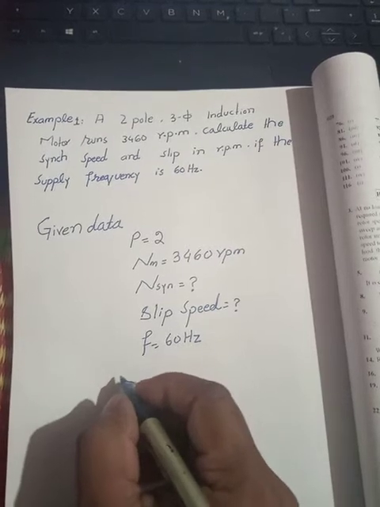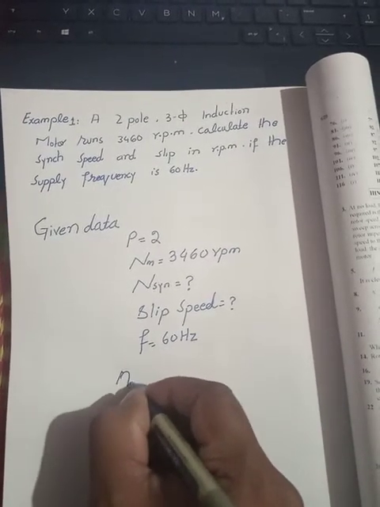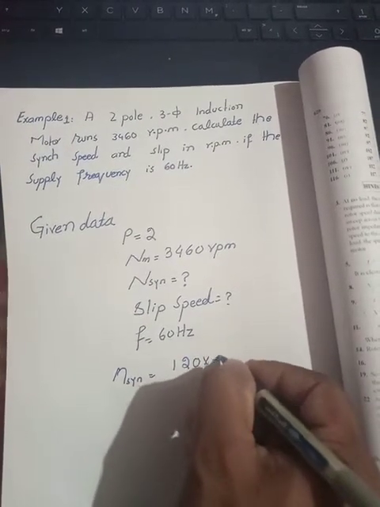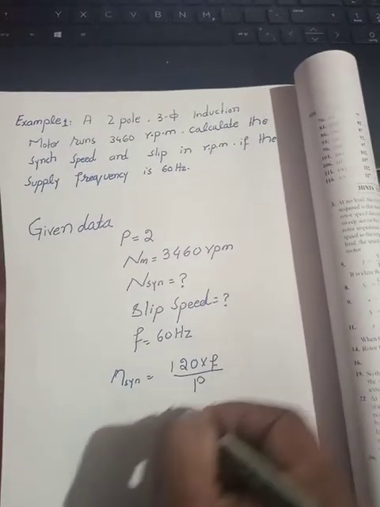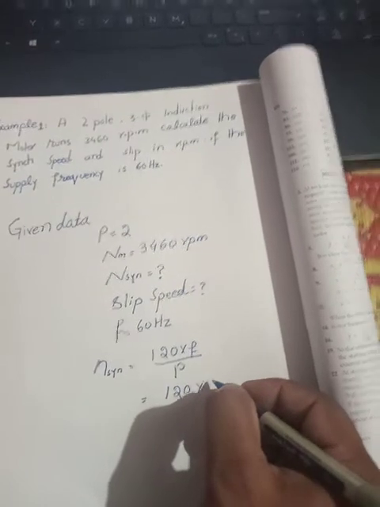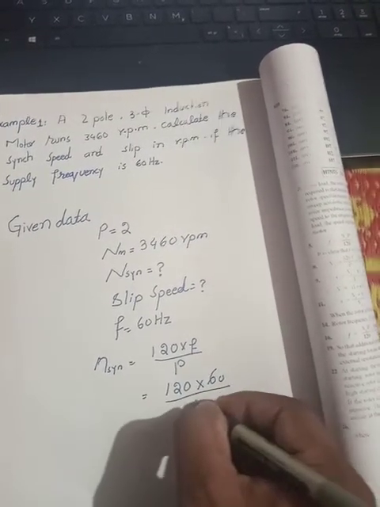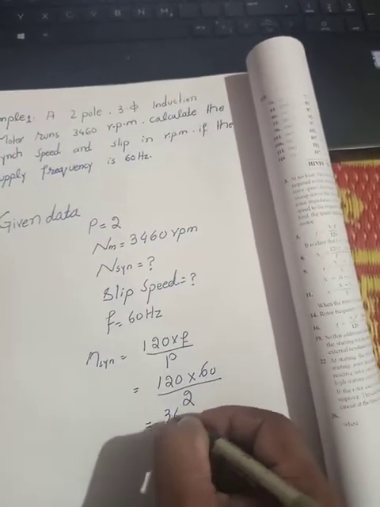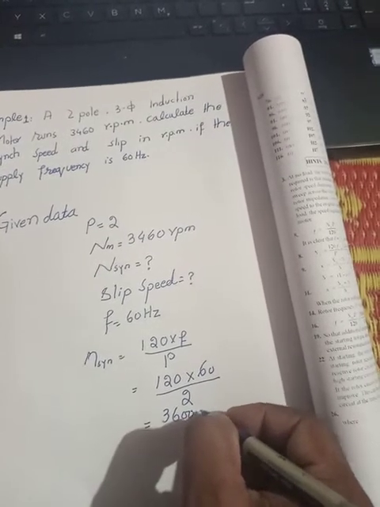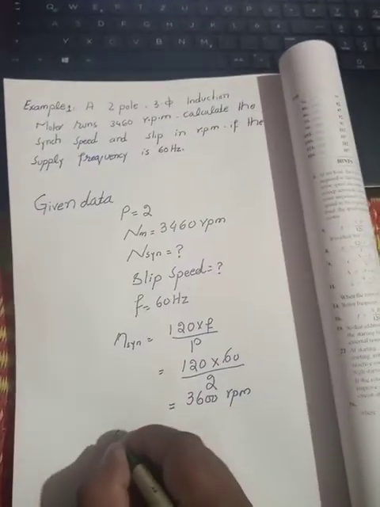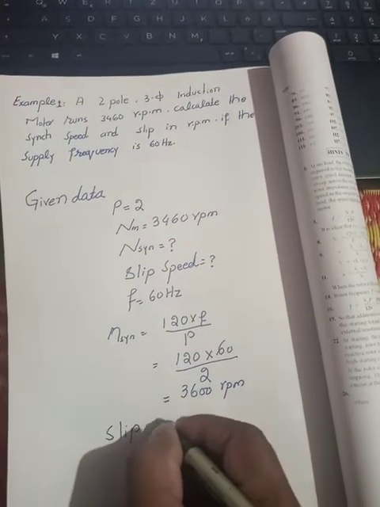Now we know that the synchronous speed is 120 times F divided by P. So the synchronous speed is 120 times the frequency, 60, divided by the number of poles, 2. The synchronous speed is 3600 rpm.